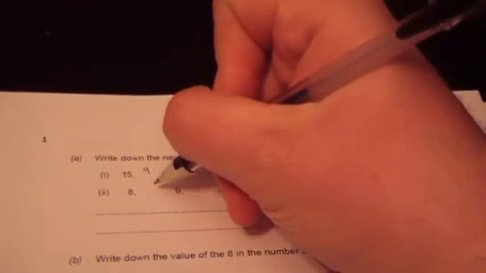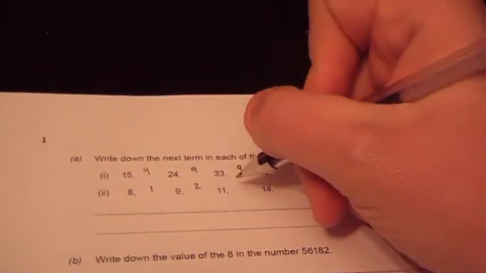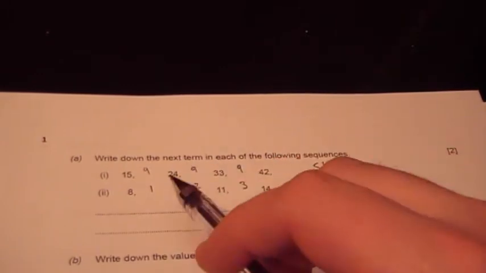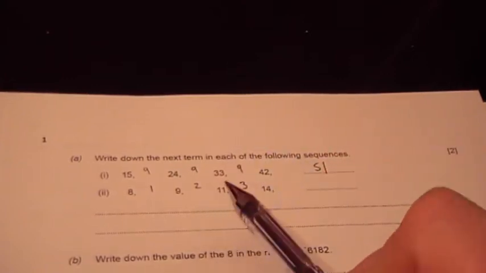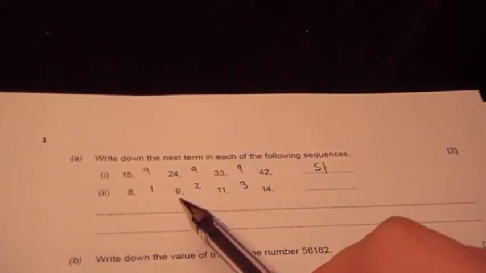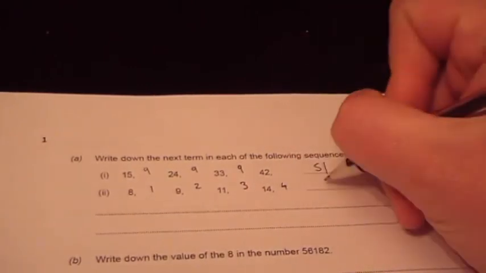The next sequence, the gap between 8 and 9 is 1, the gap between 9 and 11 is 2, and the gap between 11 and 14 is 3. Now this is also an adding sequence, but it's not adding the same increment each time. It's going up by 1 more as each term progresses. So we'll add 4 onto 14 to give us 18.